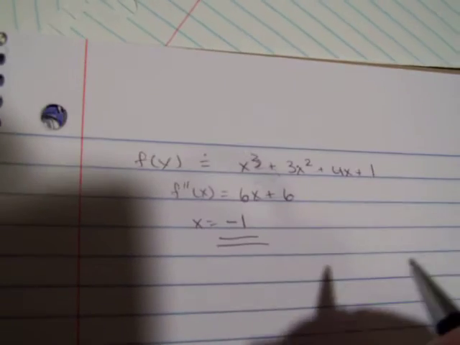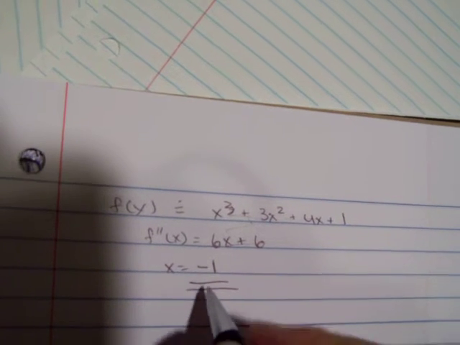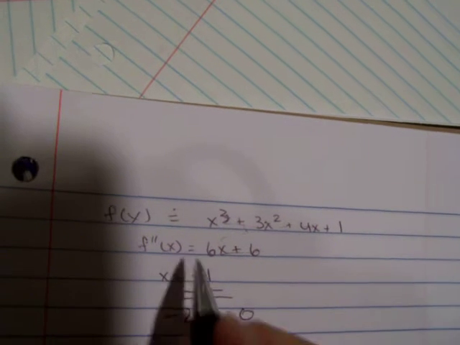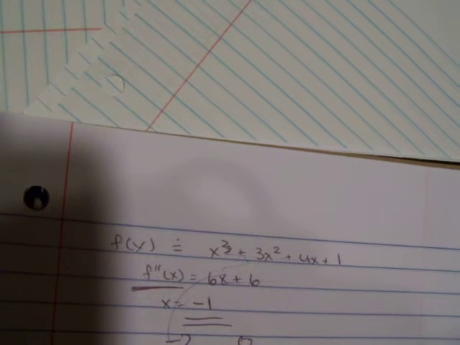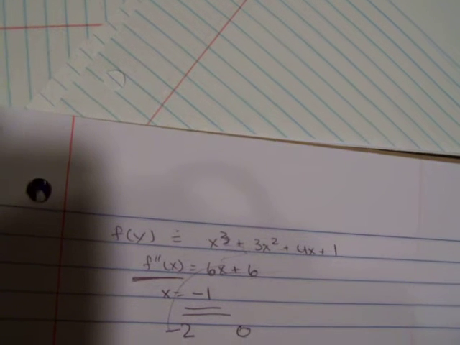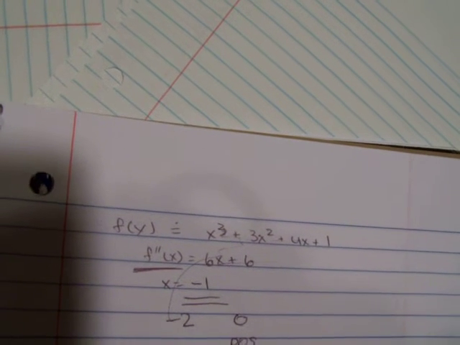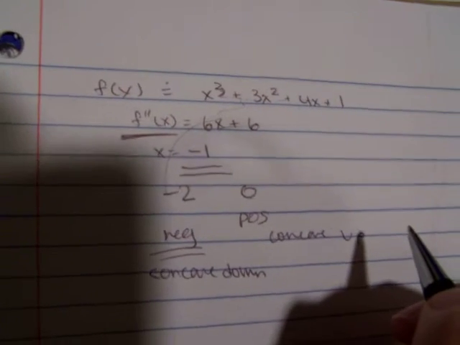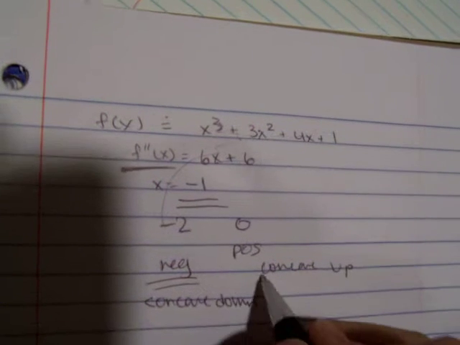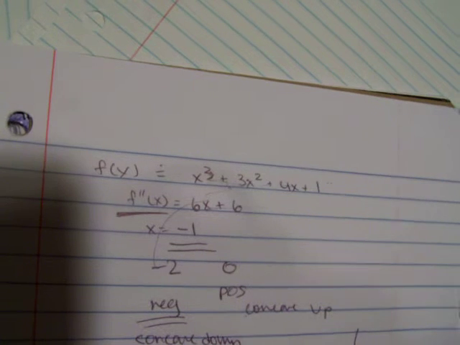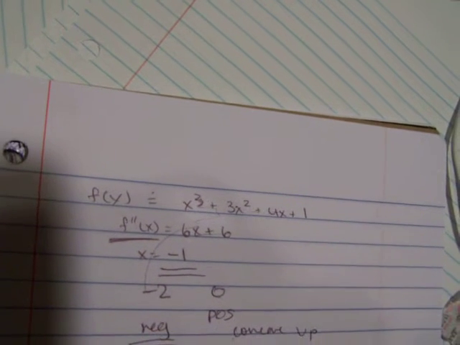To find if each side is concave up or down, you take numbers on either side of this, like negative 2 and 0, and test them in f double prime of x. So you plug this in and you get a negative number, and you plug this in and you get a positive number. Okay, so since it's negative right here, that means it is concave down, and this is concave up. Sorry, not good with the camera. Okay, so that means it looks something like that, or like that, whatever. So that means there will be relative mins right here and relative maxes over there.